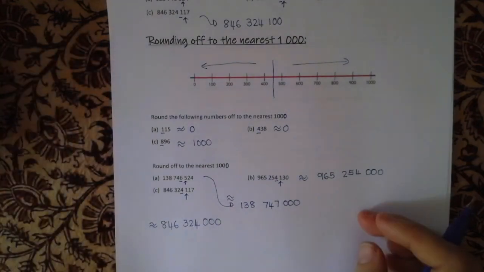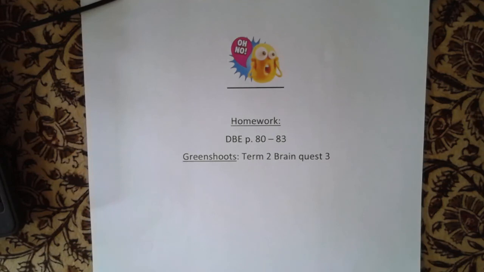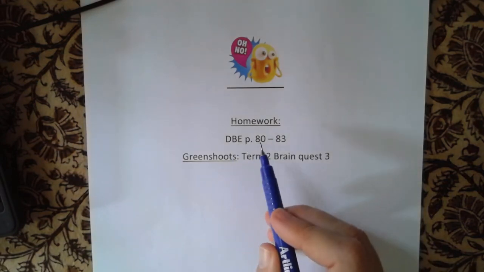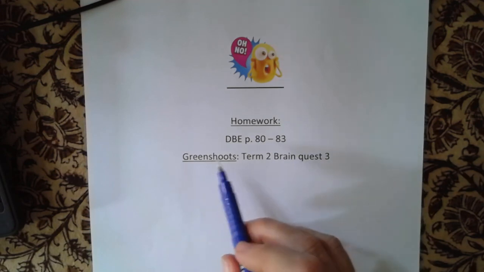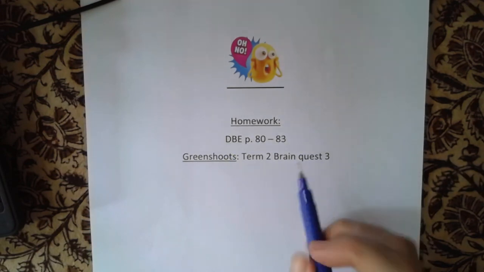Right, so now you know how to round off to the nearest 5, 10, 100, and 1000. Now I want them to go and use their knowledge and do the following work for me. In their DBE math books, I want them to do pages 80 to 83, and then they can go to Green Shoots and practice it also using Brain Quest 3.